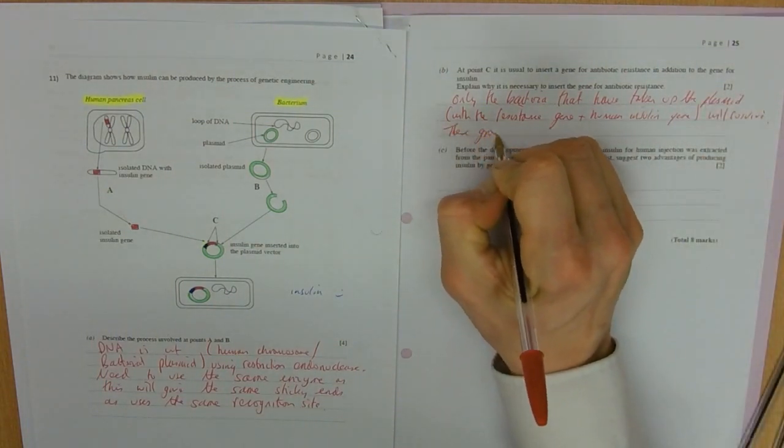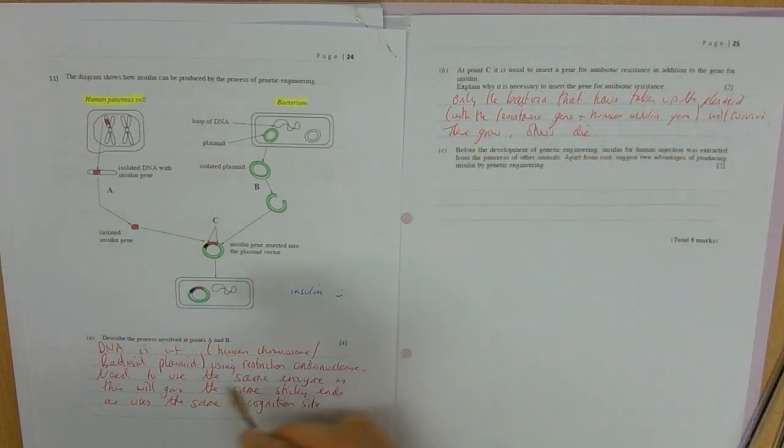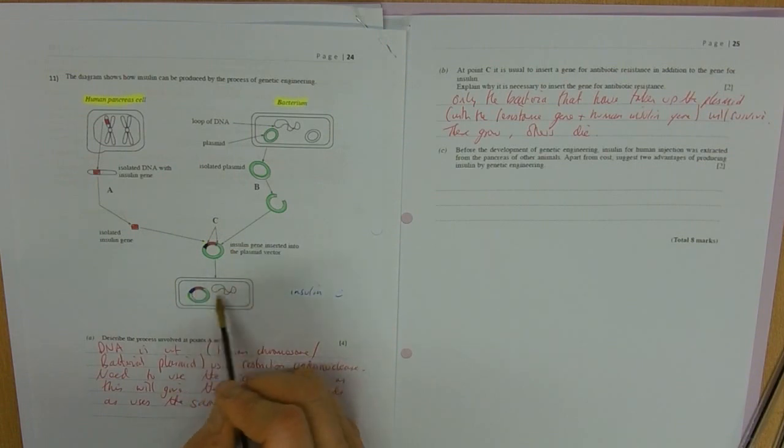These will grow, the others will die. So we're left with just a pot of bacteria that contain exactly the gene that we want.